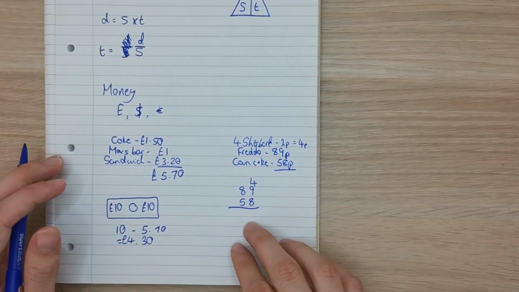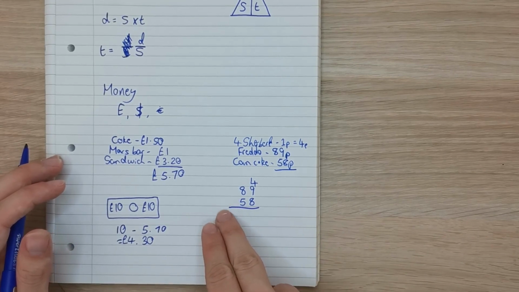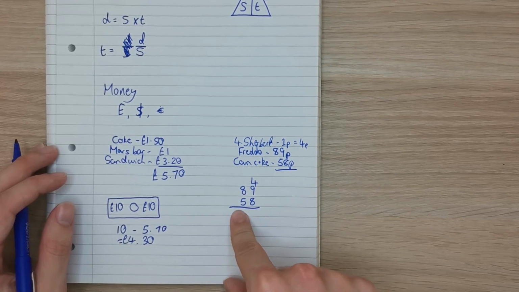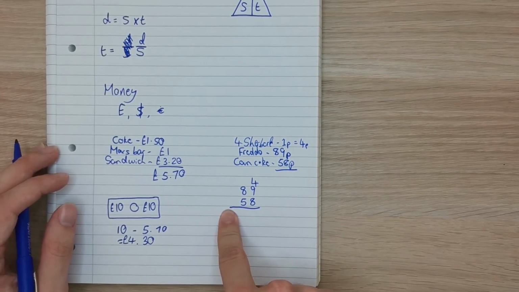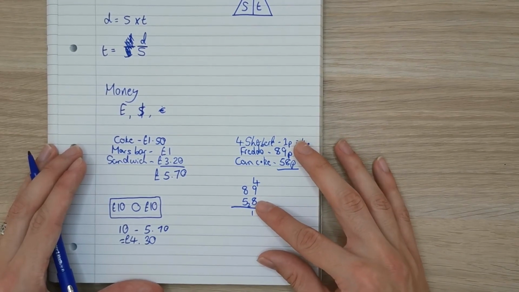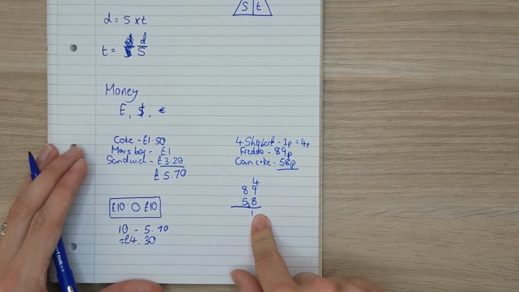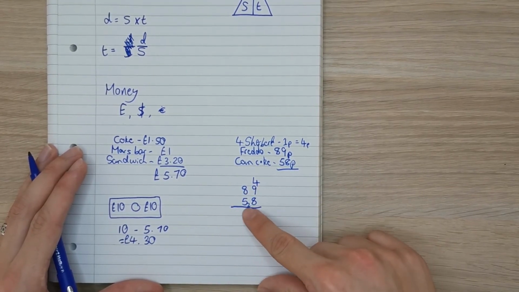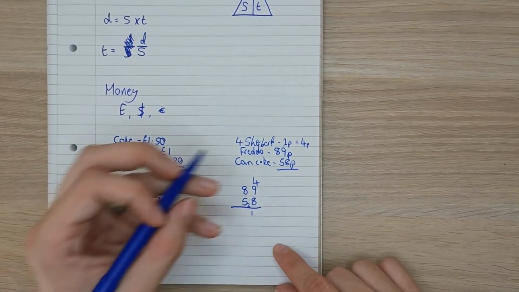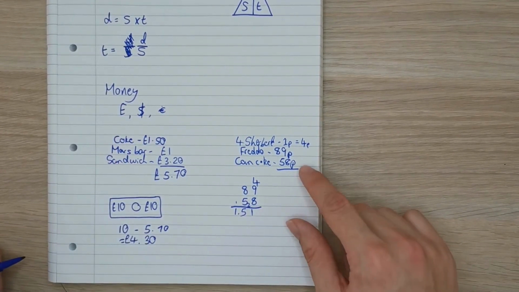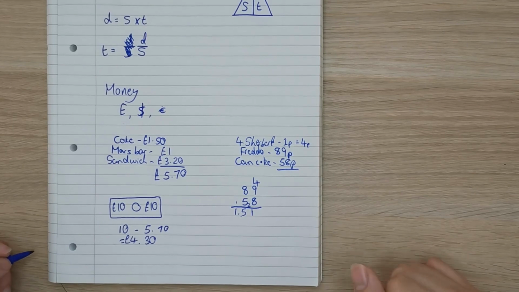If I had any pounds in here, they have to go in this column because a pound is 100 pennies. This is my units pennies, my tens pennies. My pounds would go here, but I don't have any at the moment. 4 plus 9 plus 8 is 21. Put my 1 down there. My 2 in the next column. 8 plus 2 is 10, plus 5 is 15, and then 1 in this column, in our pounds column. The total of my goods is £1.51.